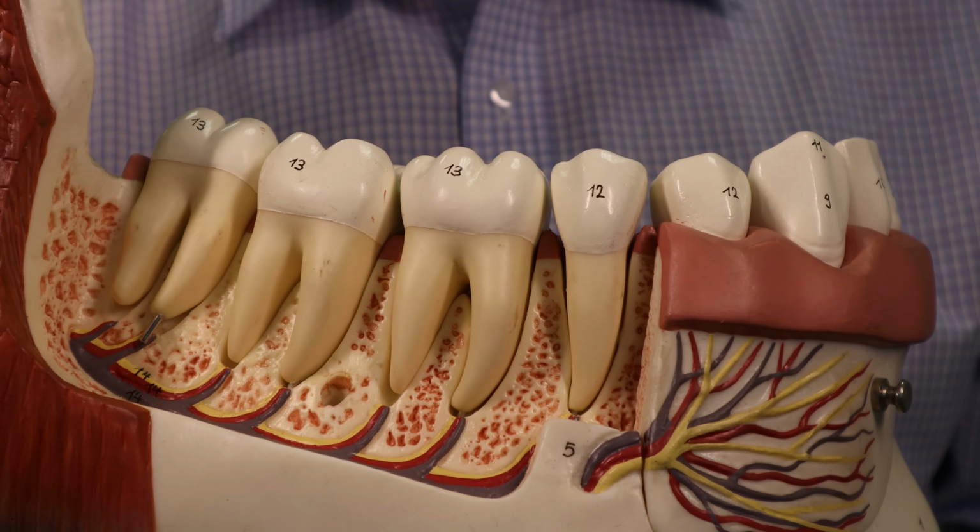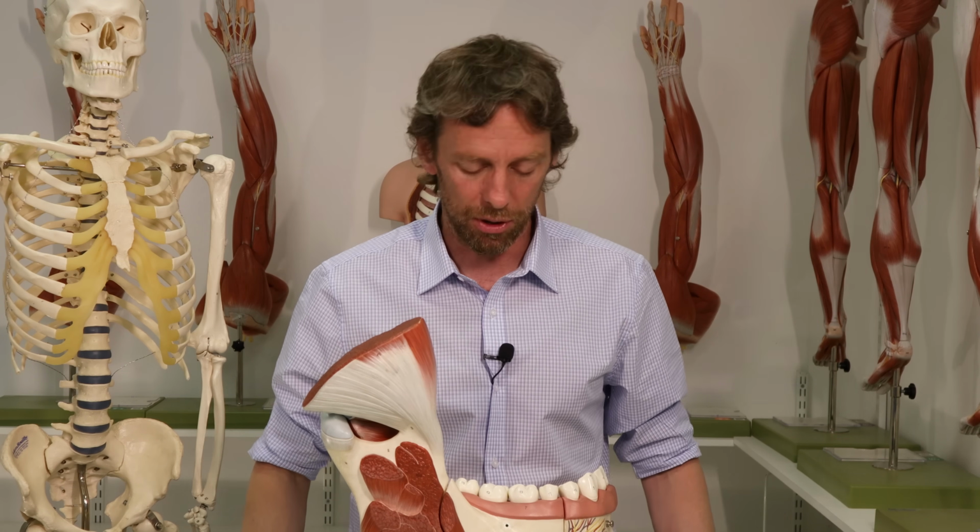Their main aim is obviously to break up food, to mix that food with saliva, so to begin digestion. They're also important in speech. You move your tongue against your teeth to make sounds. And of course you notice that when people don't have certain teeth, then they sound a little different, don't they?